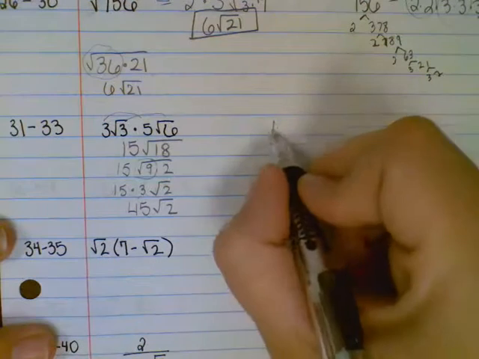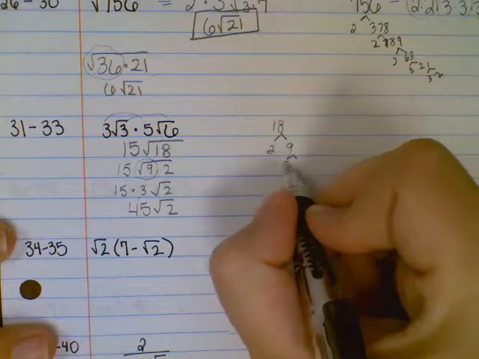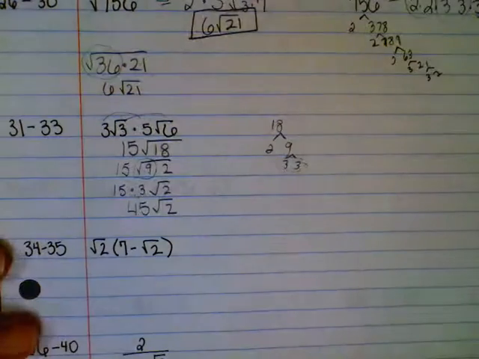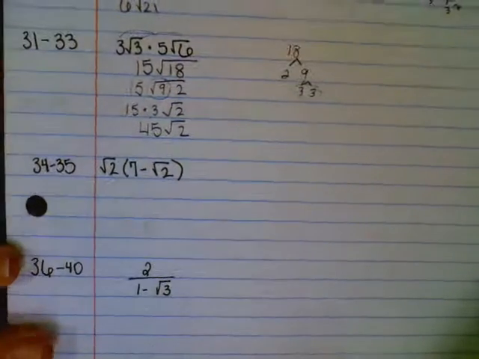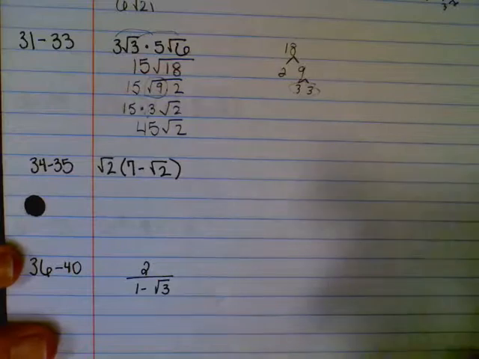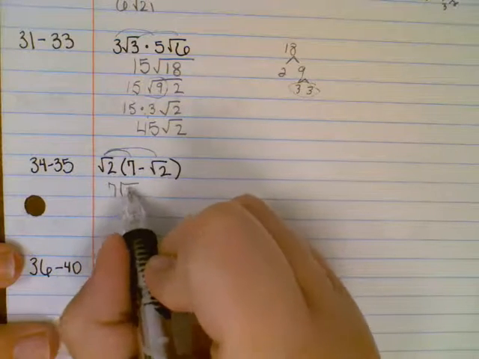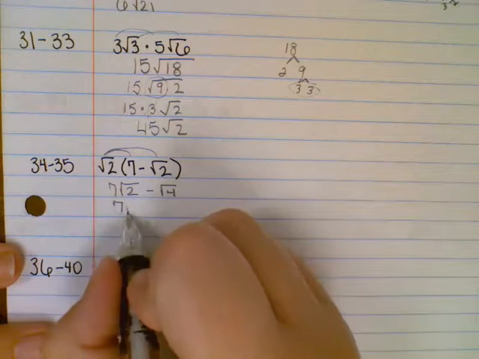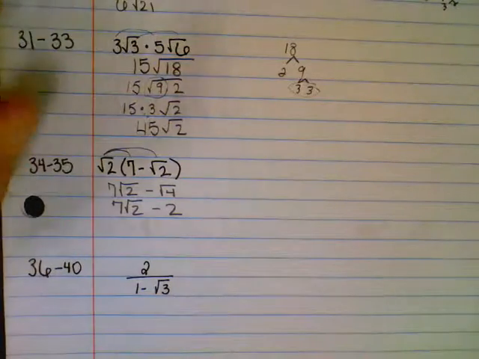You can also do the factor tree thing for 18. You get 2 times 9 and 3 times 3. So we had one couple of 3s and then a 2 left inside. So that's it for that one. So the next set, we're kind of distributing here. So we just distribute. So this would be 7 root 2 minus the square root of 4. And the square root of 4 is 2. So we'd have 7 root 2 minus 2. And that would be it for that one.